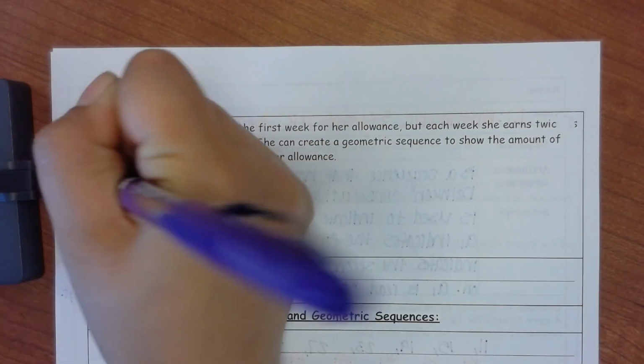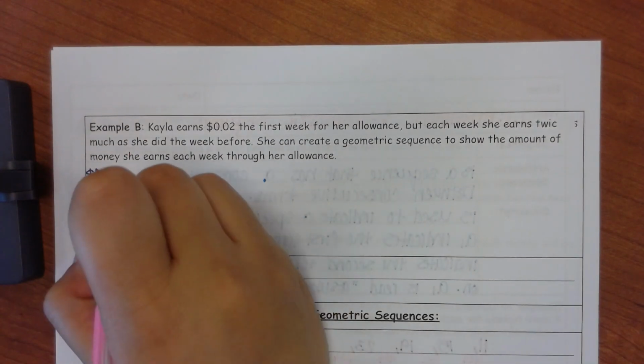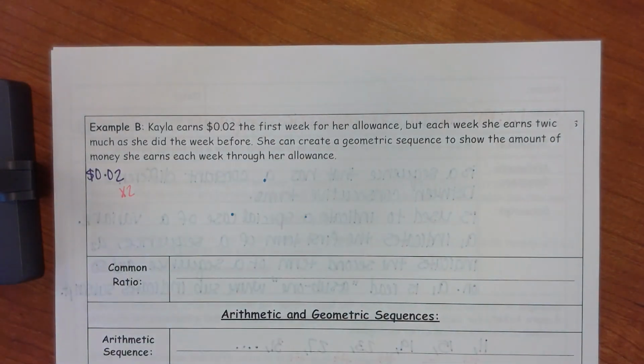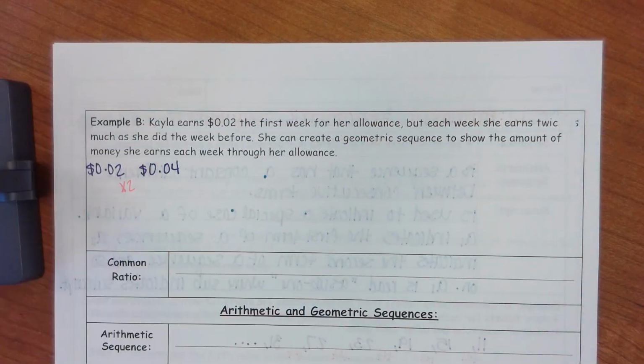So you can also actually represent Kayla's sequence by a recursive rule. So remember, you state the first one. So you say the first term was 2 cents. And then to find any term, it would be 2 times the previous term. That's how you get the next one.